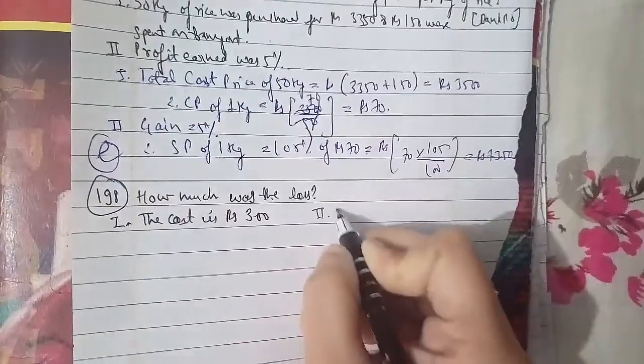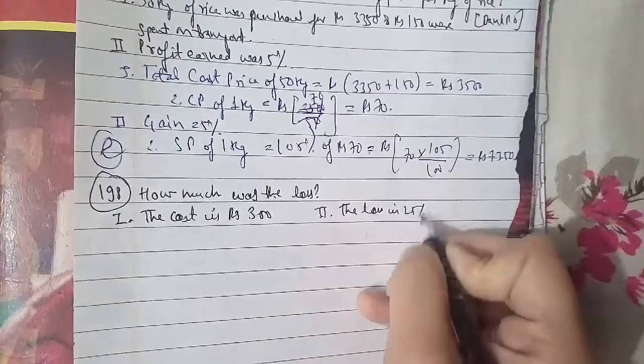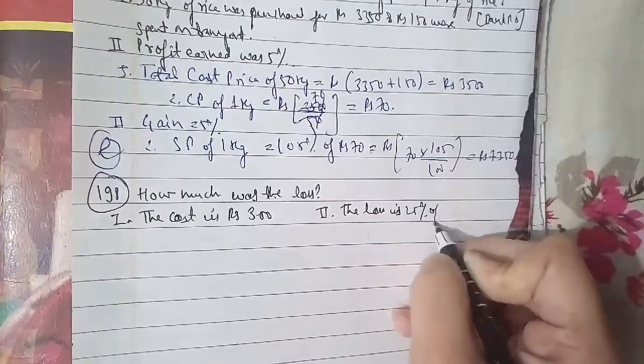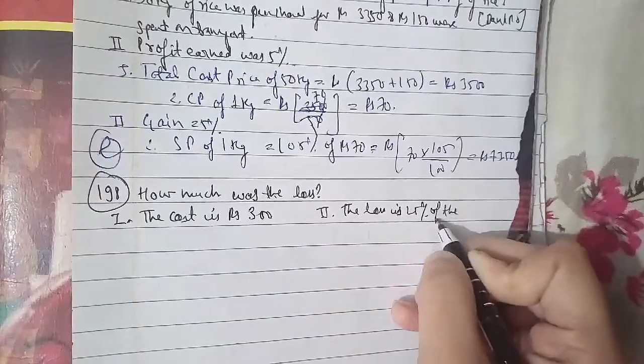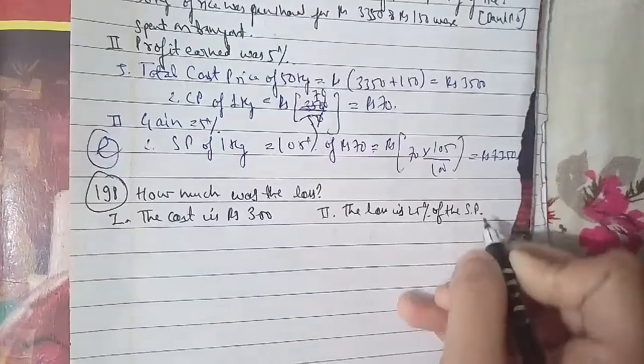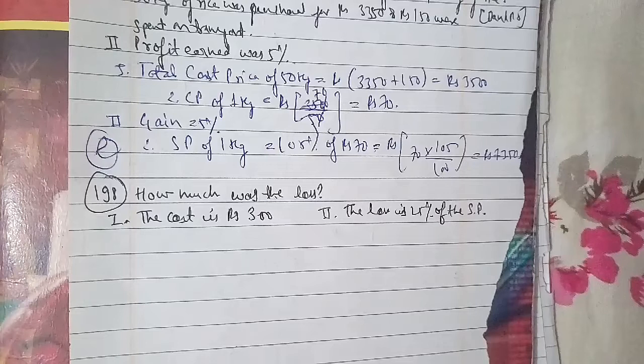The second statement is the loss is 25% of the selling price. So that is the selling price here as well. So we go ahead, and what we'll have to talk about, we'll find it out as well. So here we go.